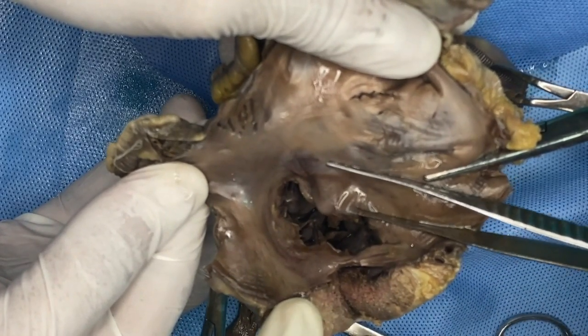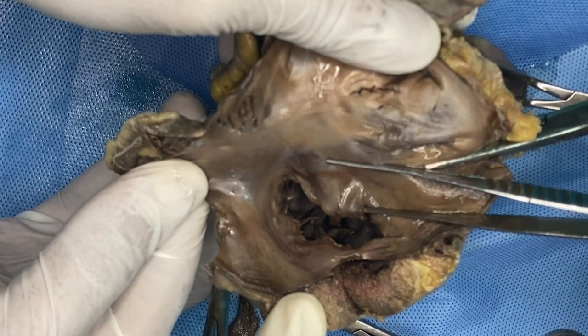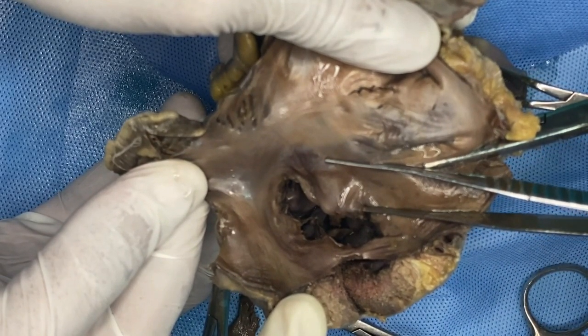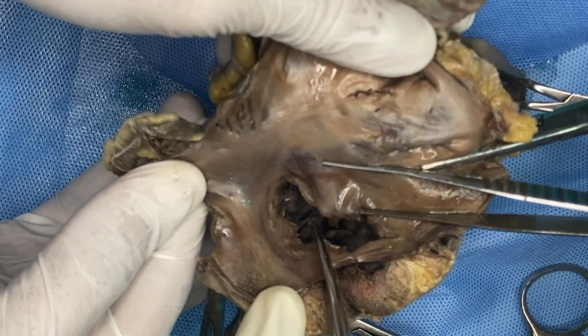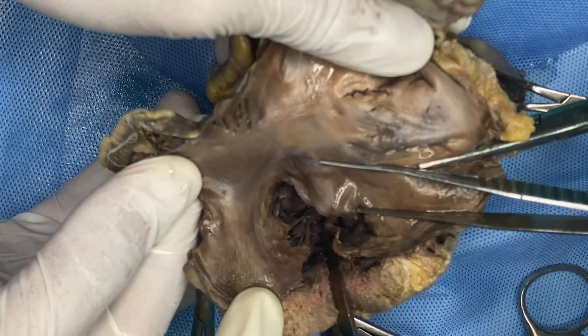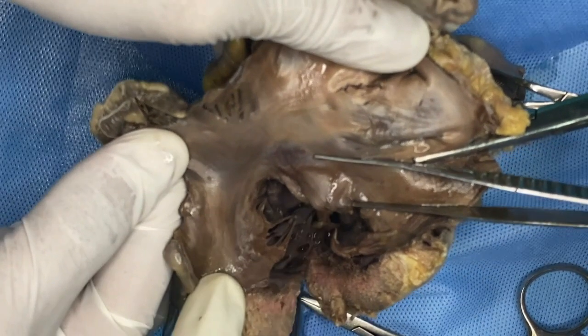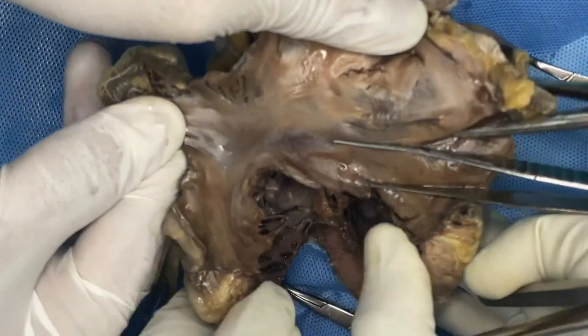So now we have the posterior mitral leaflet here. I am going to cut off the posterior mitral leaflet because then only we will be able to expose all the parts. So now I have cut the posterior mitral leaflet. I am now cutting through the cavity of the left ventricle up to its apex.